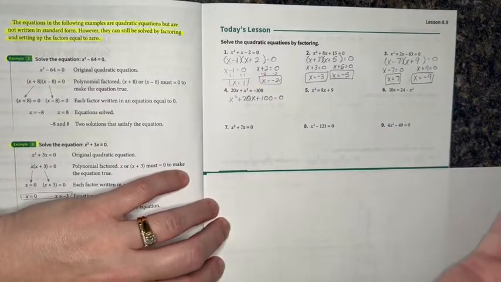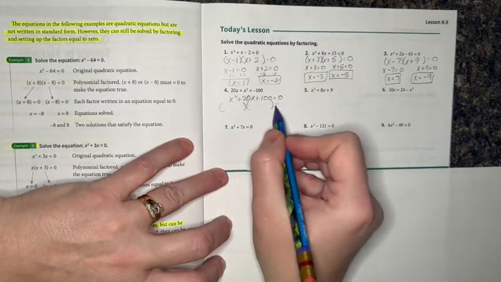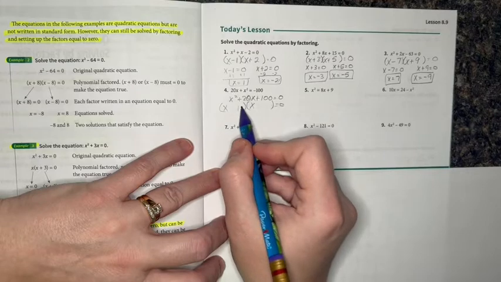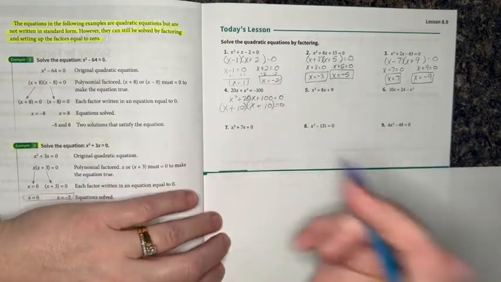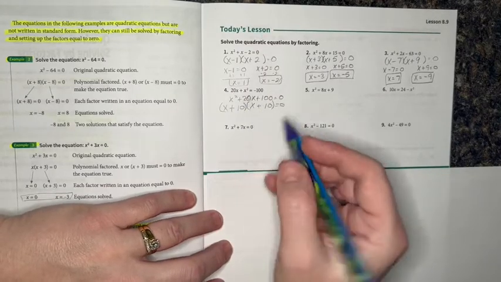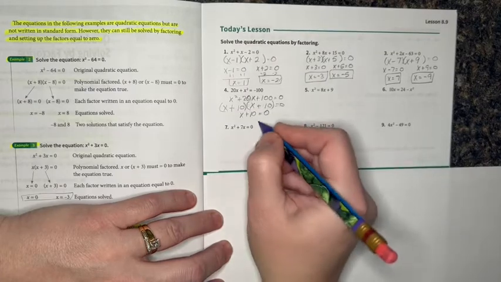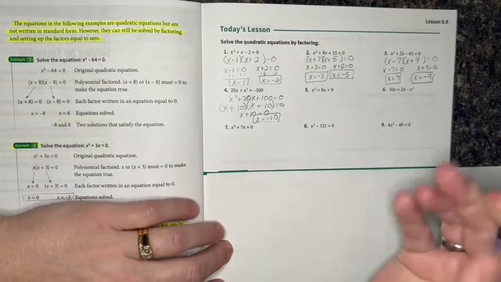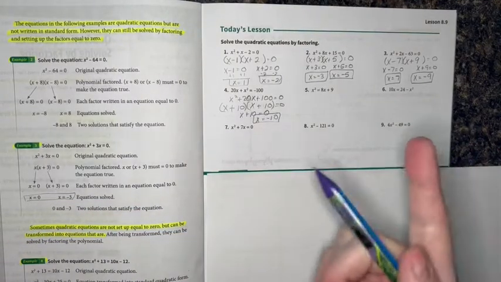Now I have it all written out correctly, and I can factor. My x squared is a perfect square, and my 100 is a perfect square, and both of the signs are positive. So because x plus 10 is equal to x plus 10, I only have to do one. So x plus 10 is equal to 0. So x must be equal to -10. Technically, it's -10 and -10, but just writing a -10 once is fine.